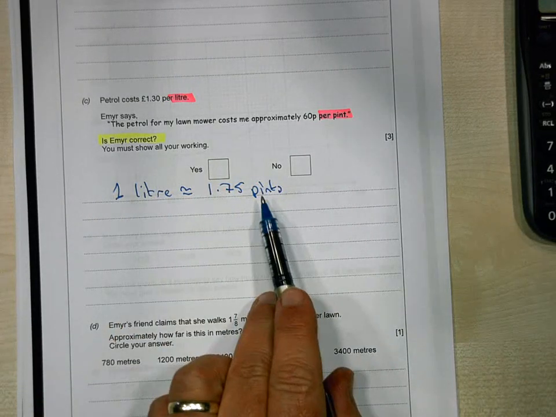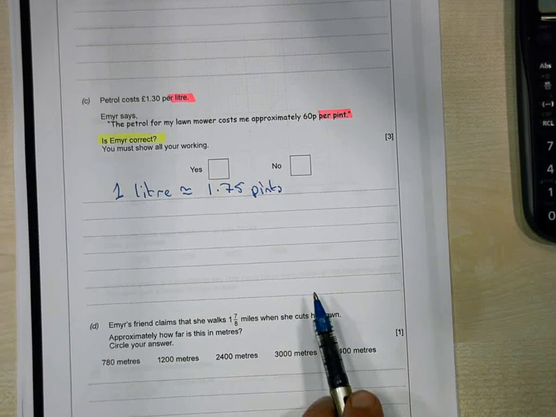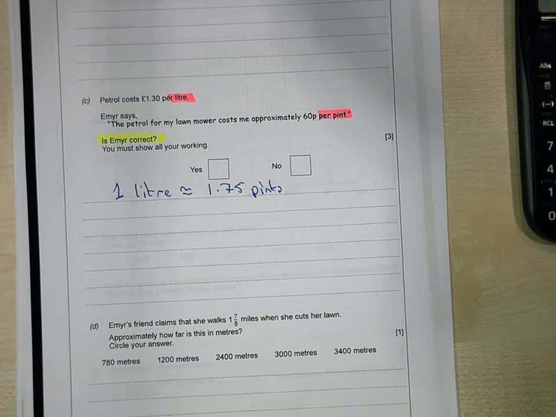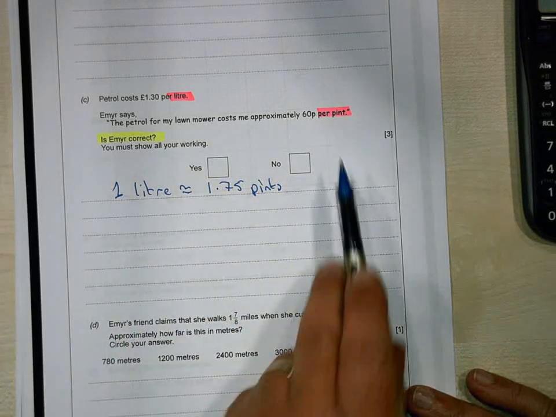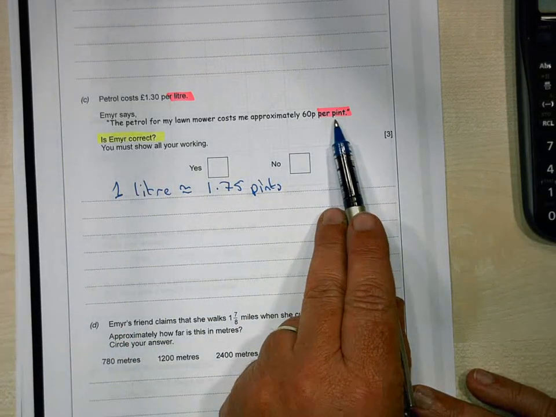Now, just seeing that written down, even if you don't know what to do with it, will have got you a mark for this question. So just having remembered, oh, I'd written that down earlier, let's get that over here, because you're about to try and do the right thing. Now, I need to work out pints.